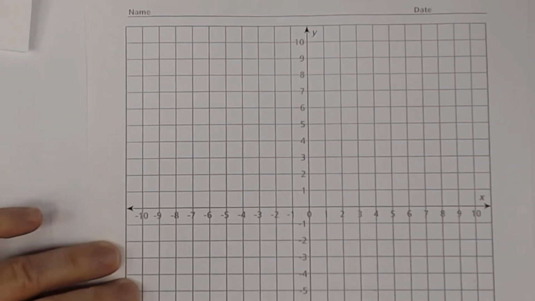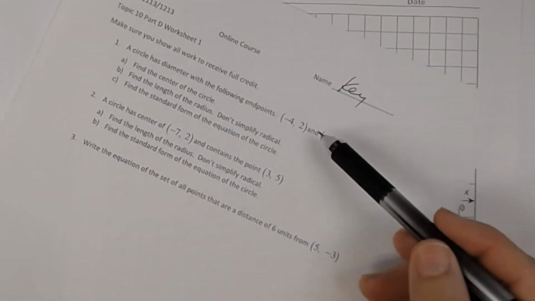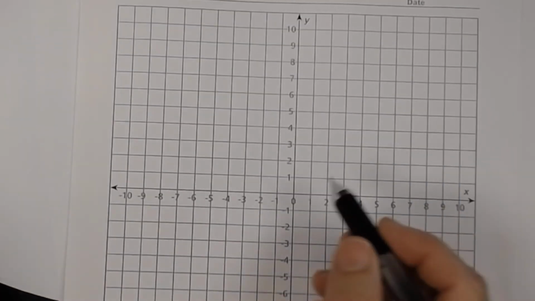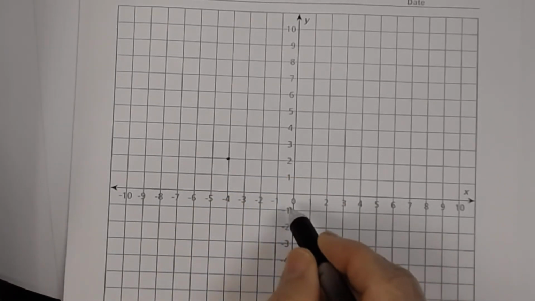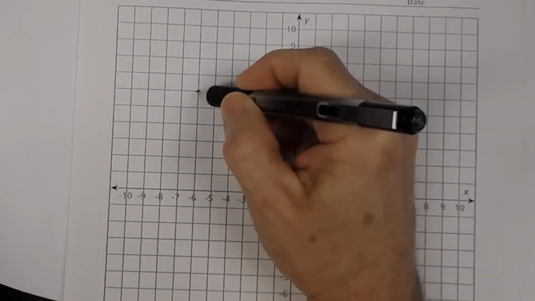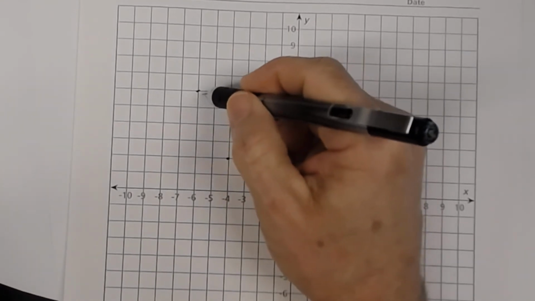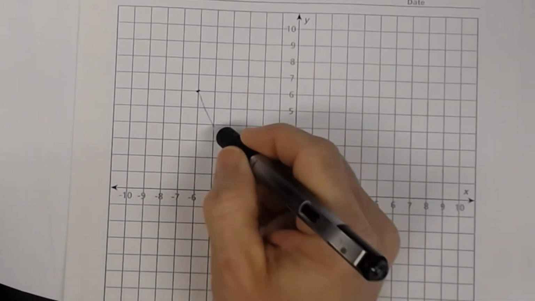So the idea is this: if you think about it, in number one, let me go ahead and just draw that circle. That wasn't necessary, but sometimes it helps to look at what the circle looks like. You're told that these are your endpoints: -4, 2, and -6, 6. So here's -4, 2, and here's -6, 6. Those are the endpoints of the diameter. I'm just going to go ahead and draw to help see what we're looking at.